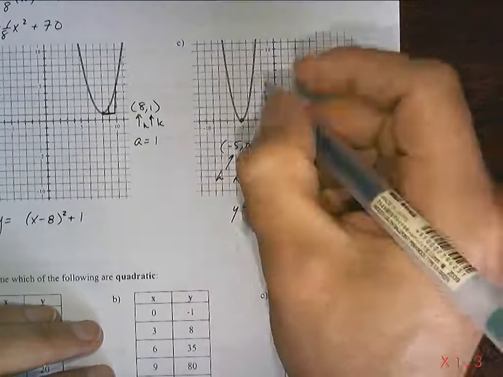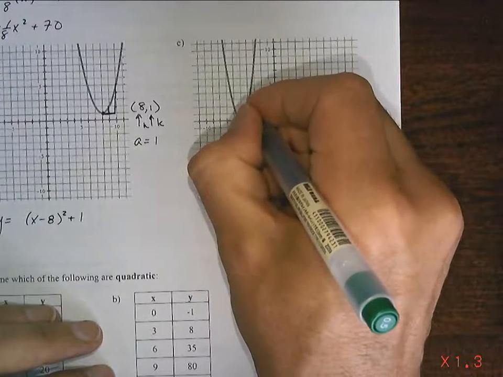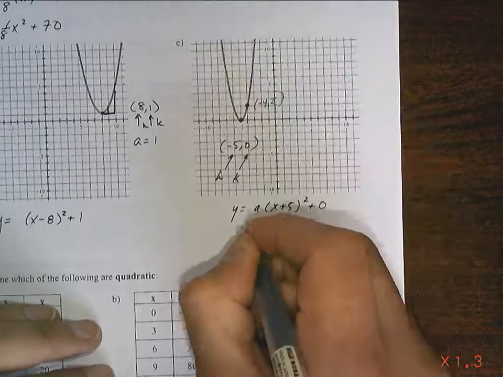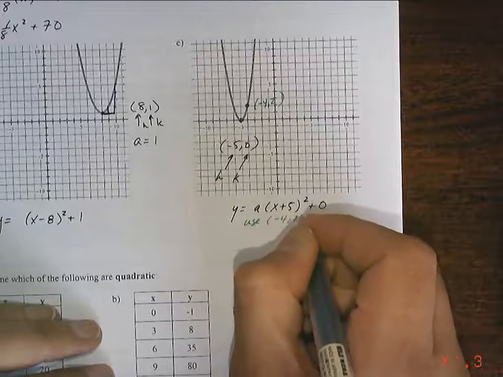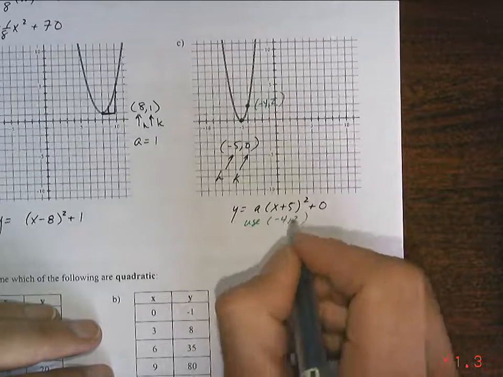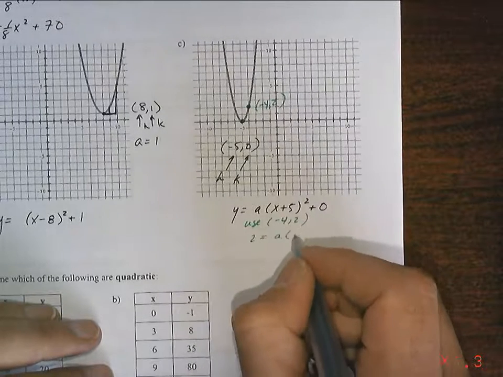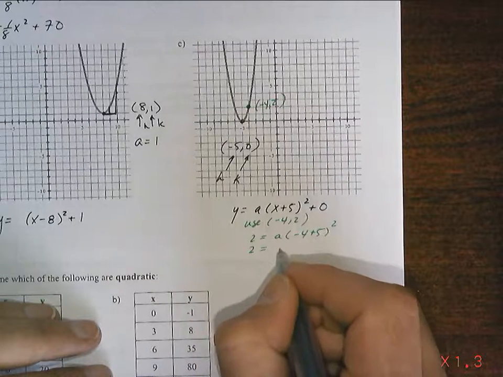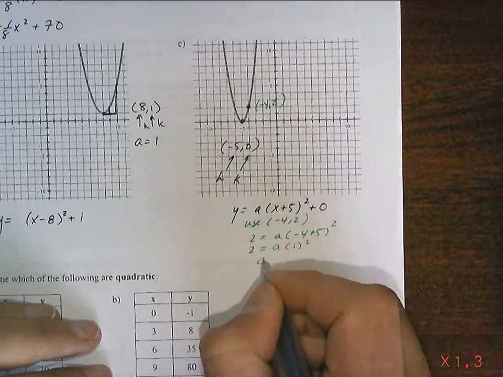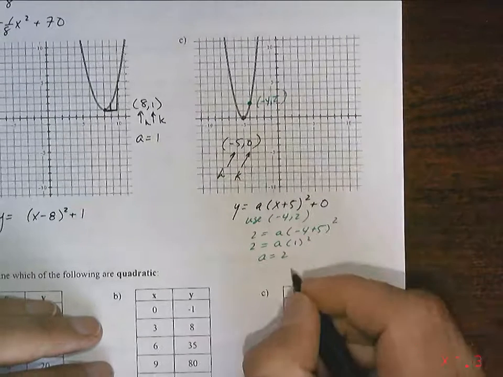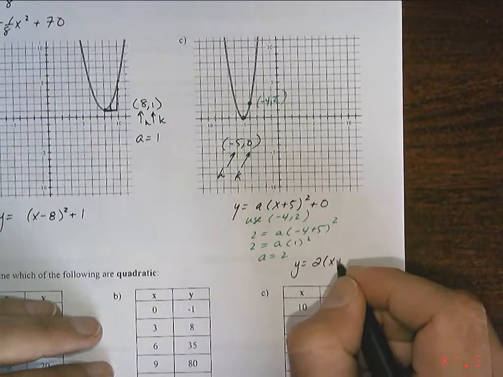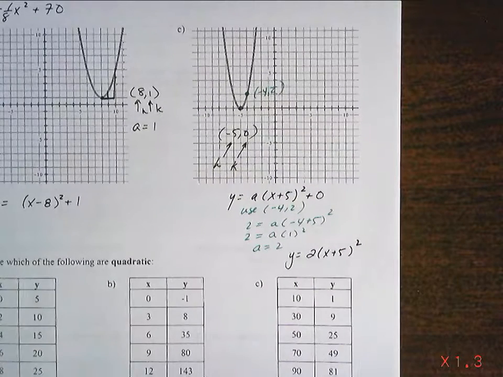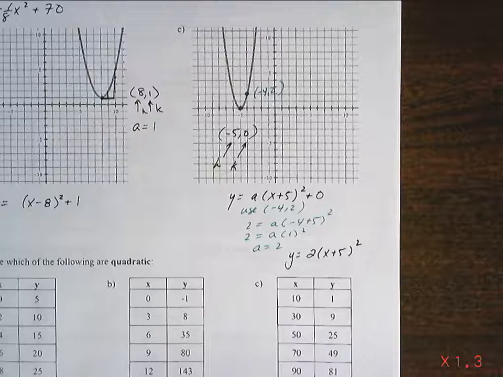What I'm going to do is use algebra, and I'm going to say that this point here is negative 4, 2. So I'm going to use negative 4, 2, and I'm going to put it in for x and y. So y is 2 equals a times negative 4 plus 5 squared plus 0. Who cares? 2 equals a times 1 squared. A equals 2, life is grand, y equals 2 times x plus 5 squared. Forget the plus 0 because it's just silly. Looking out to my studio audience, and they are agreeing with me.